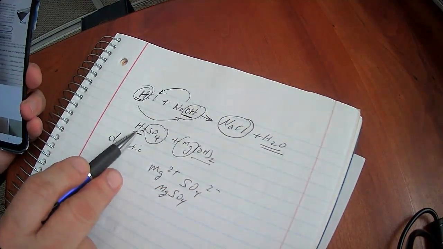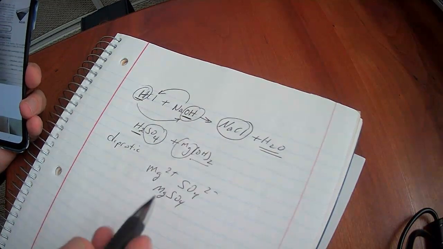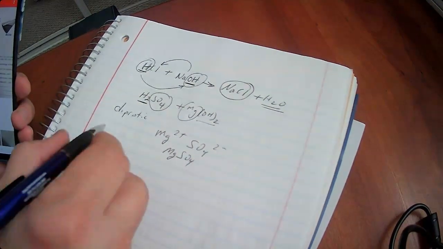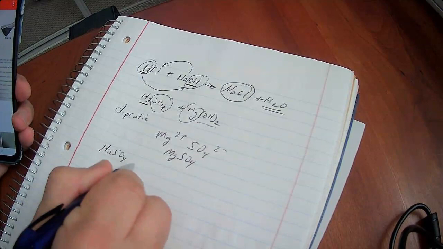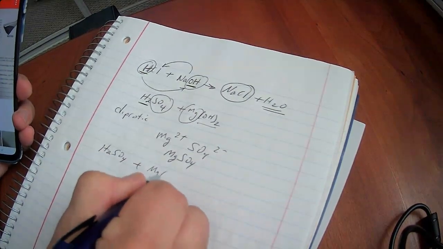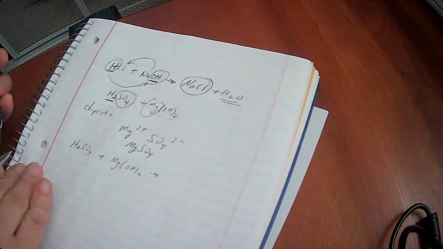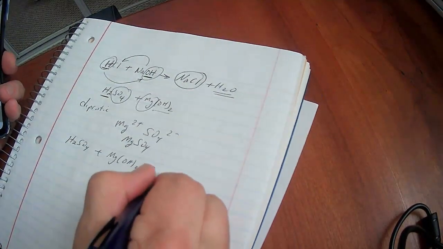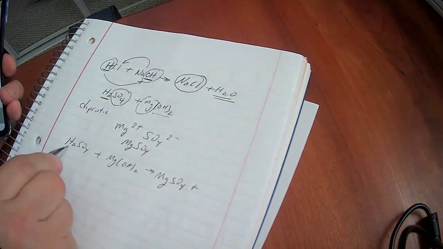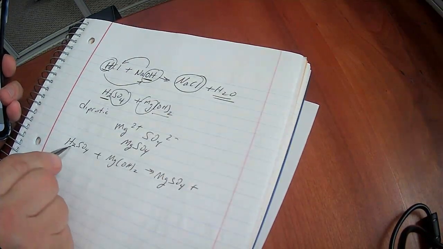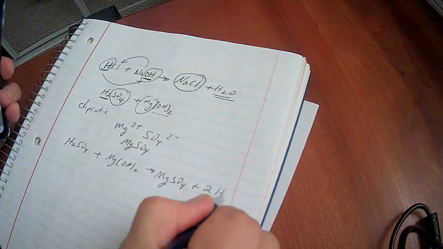And I've got two protons, two hydroxides, and so the overall balanced reaction will be H2SO4 plus Mg(OH)2, magnesium hydroxide, and that's going to give magnesium sulfate plus, now I've got two H's and two OH's, so I'm going to have 2H2O.